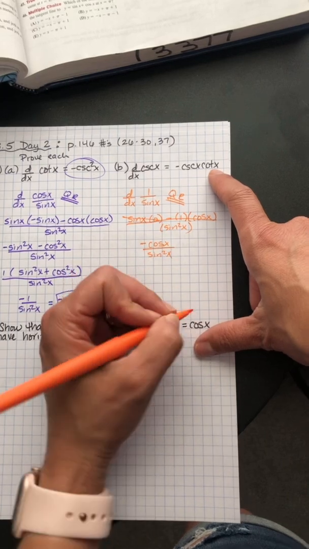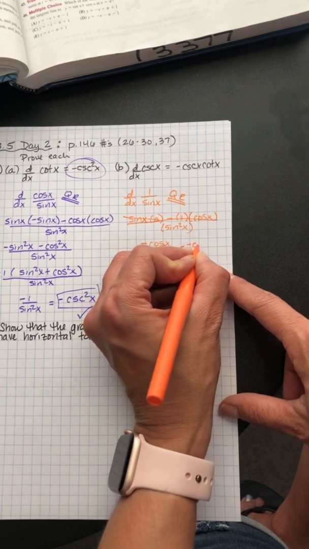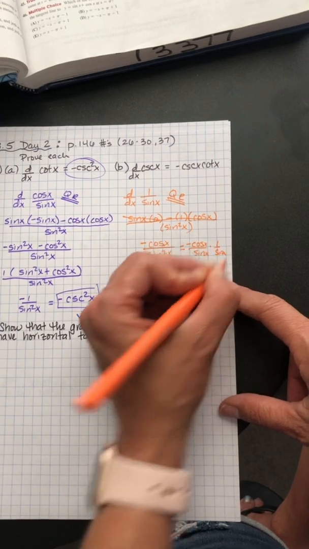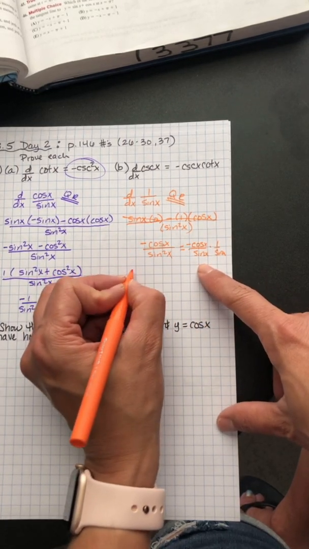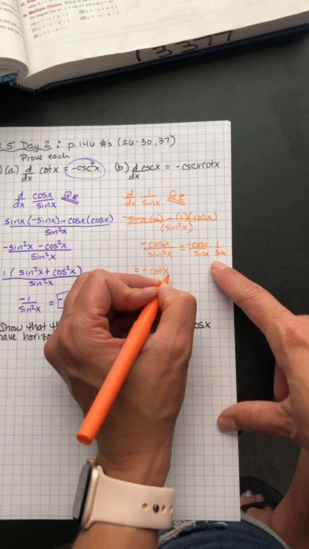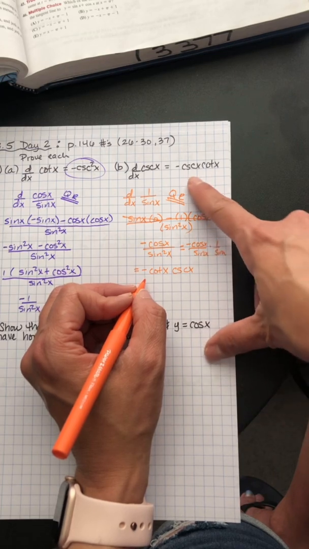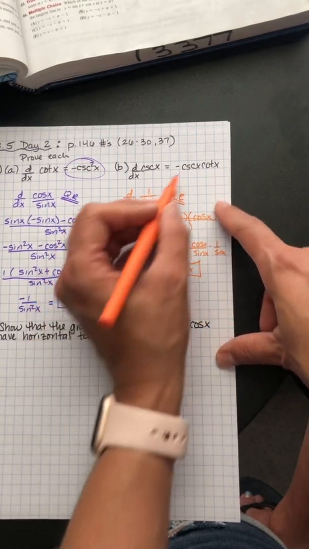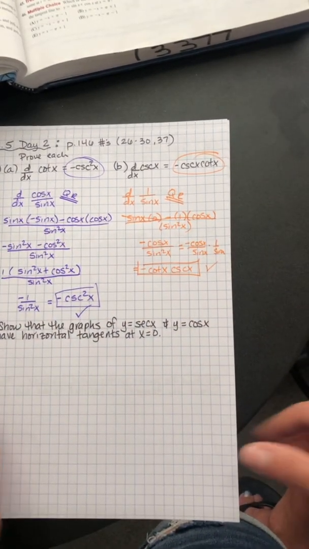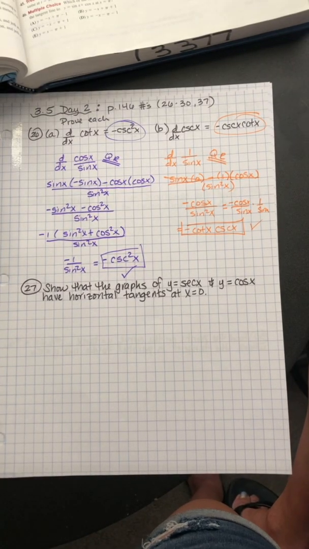Anytime we have a cosine over sine, that is a cotangent, so let's split it. We have negative cosine x over sine x times 1 over sine x. Negative cosine over sine would be a negative cotangent, and 1 over sine is cosecant. So negative cotangent cosecant is the same as negative cosecant cotangent. Woohoo, we got it. Check. We proved it.